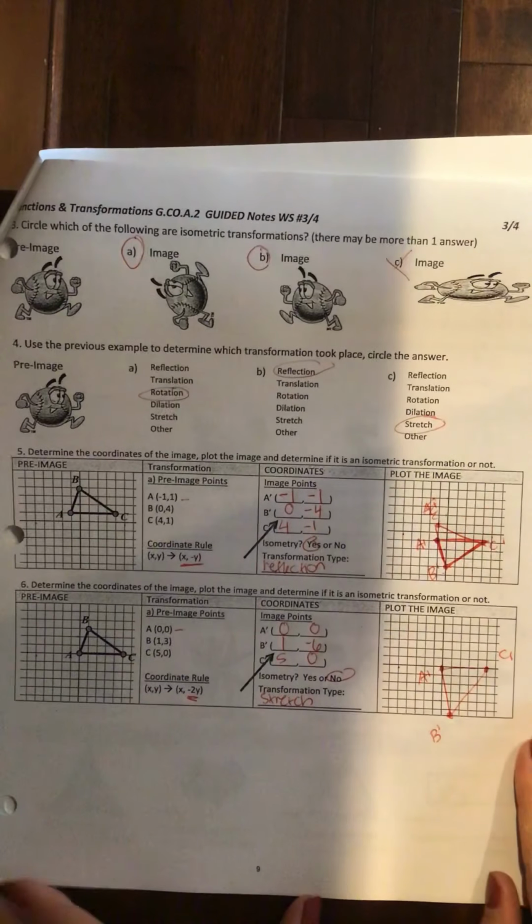And I think that's it for notes 3, 4. Yep. So make sure you get all of that.